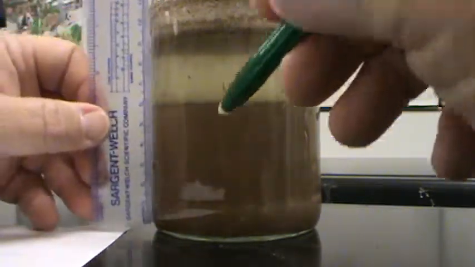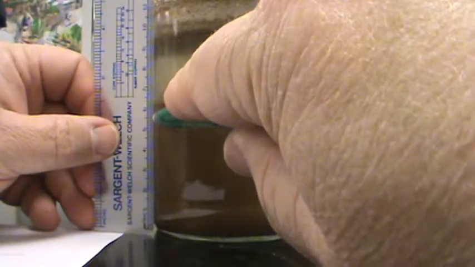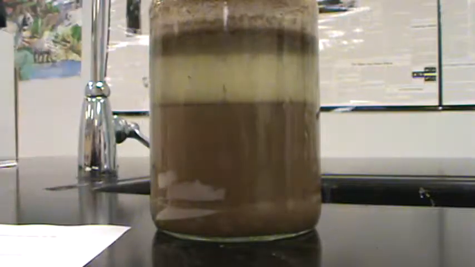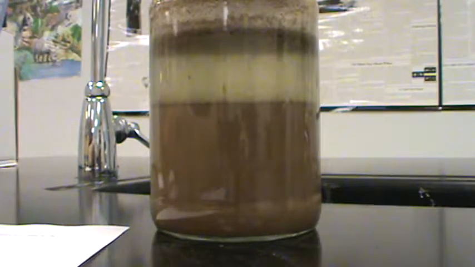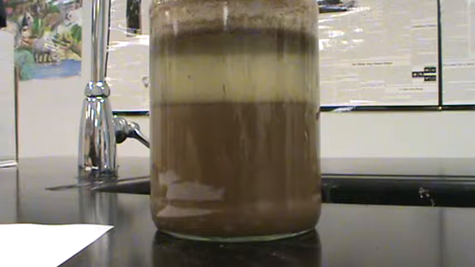Then we have the depth of the silt. The silt's going to be from about 4 to 5.5. So the depth of the silt is 1.5. And then the depth of the clay would be 0.5 centimeters. So now we're going to do some calculating and figure out the percentages. And percentages are really very easy to figure out if you know how to do it.